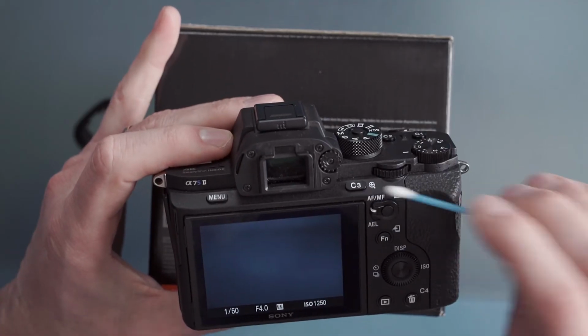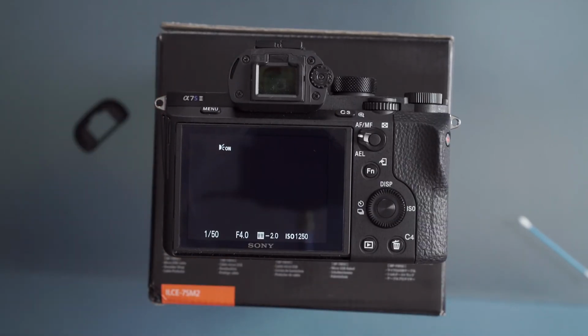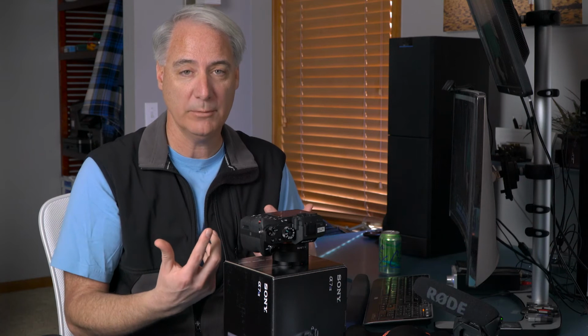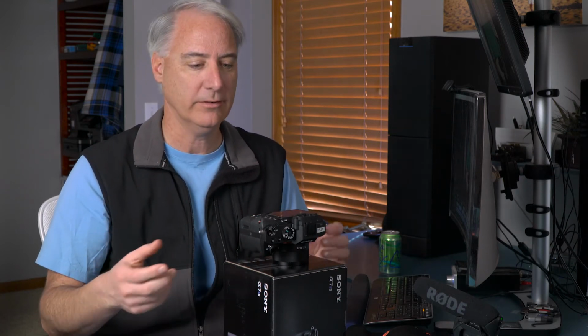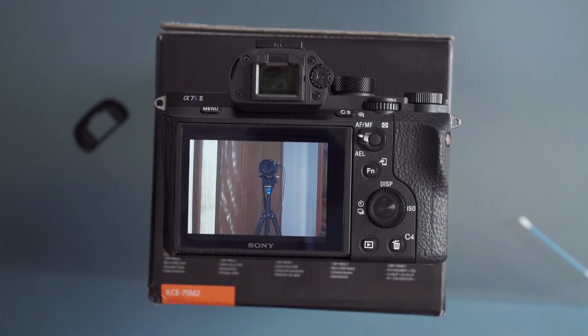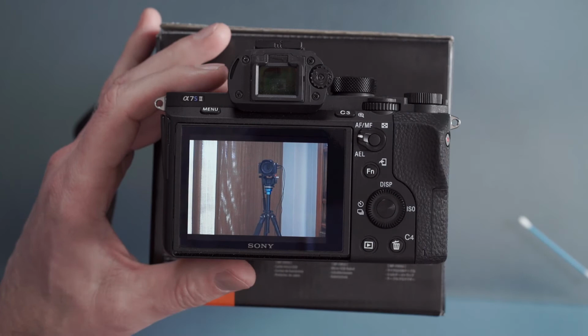This is your C3 button. It's a customizable button. Each one of these buttons usually has two roles. One is during acquisition, like when you're trying to acquire an image, and the second one is playing it back. Let's talk about playback first. If I hit the play button, you'll see I shot a picture of the camera that I'm filming myself with.